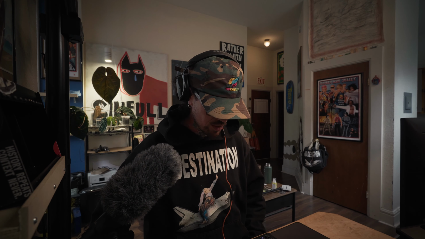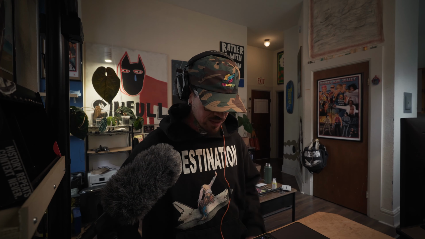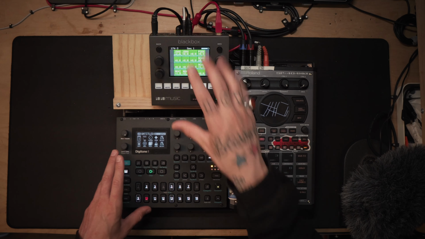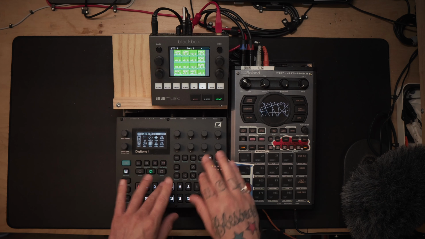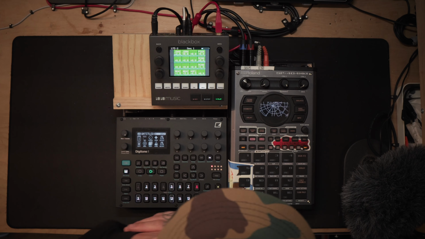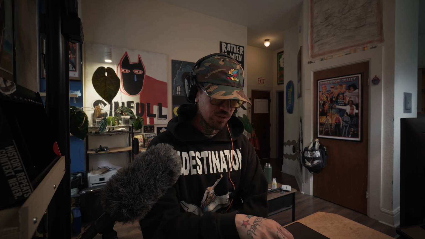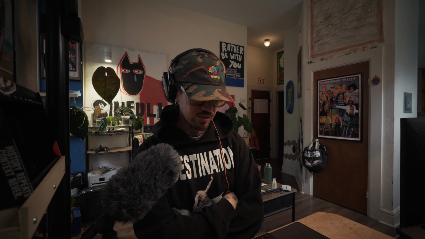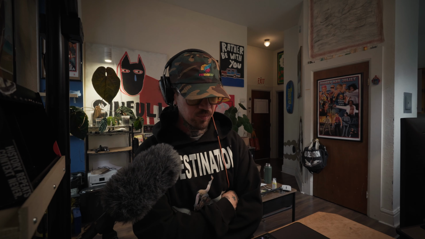workflow is the workflow and the sequencer is fantastic, especially being able to sequence the Black Box via an external sequencer. Because as much as I love the Black Box and it has its strengths, the sequencer is not my favorite. It's cool, it works, it has its use cases, right?